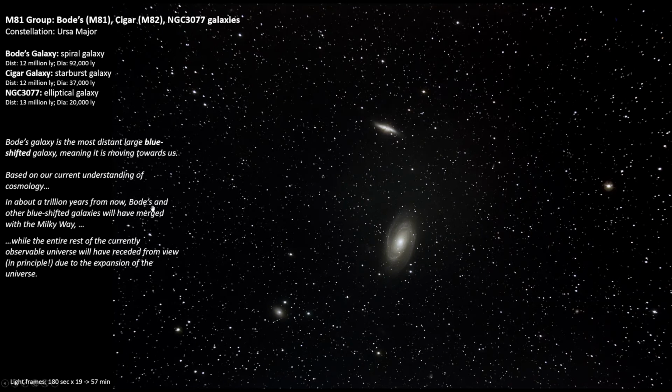And it's interesting, at least I think it's interesting to note that based on our current understanding of cosmology, in about 1 trillion years from now, Bode's Galaxy and all the other blue shifted galaxies will have merged with the Milky Way, while the entire rest of the currently observed universe will have receded from view, in principle, due to the expansion of the universe, i.e., everything else will no longer be part of the observable universe.